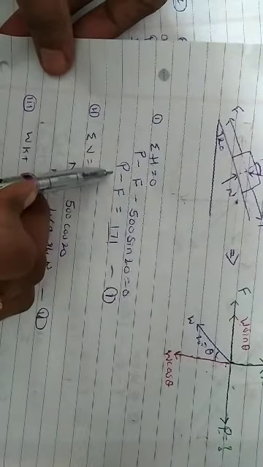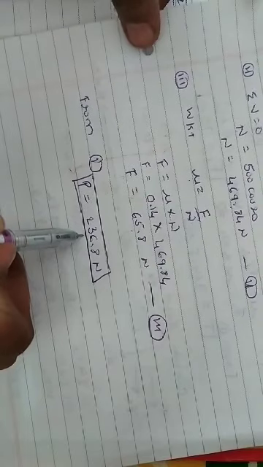So using equation number 1, P minus F is equal to 171. P is equal to 171 plus F. P is equal to 236.8 newtons. This completes the second problem.